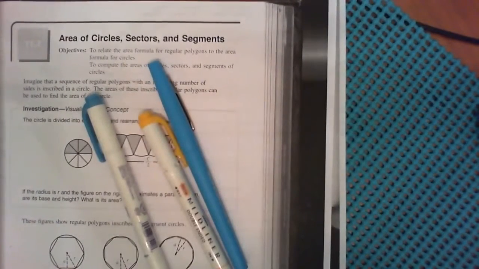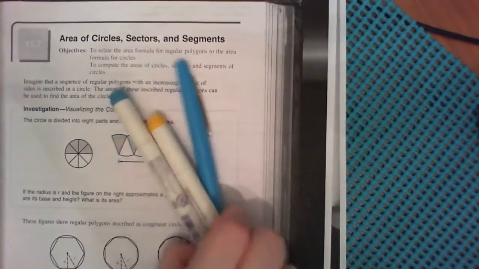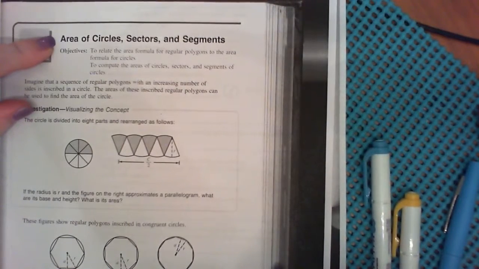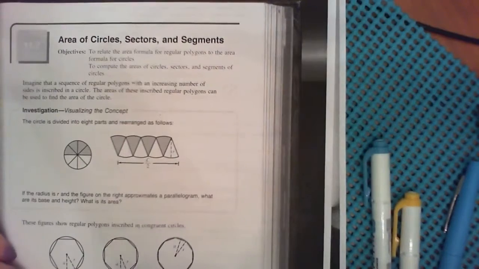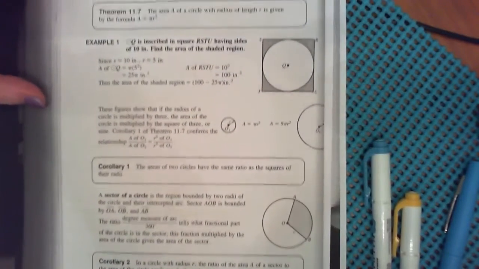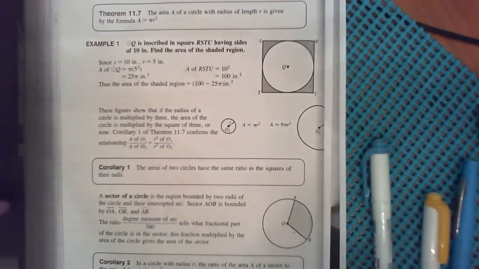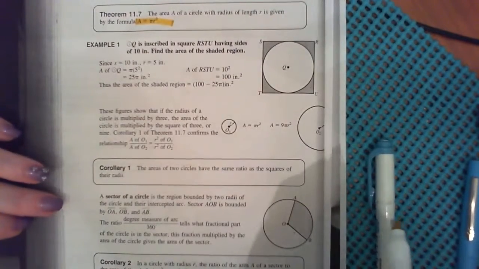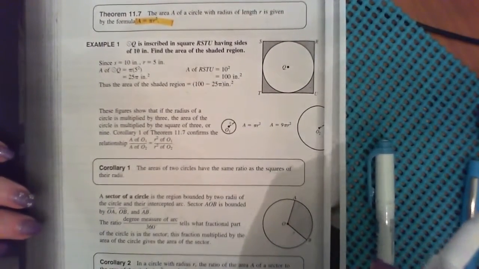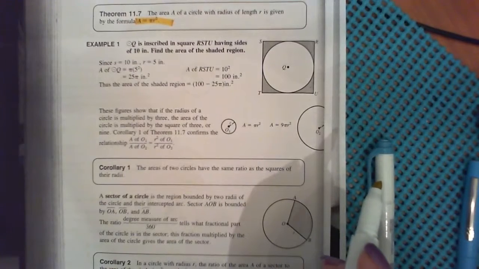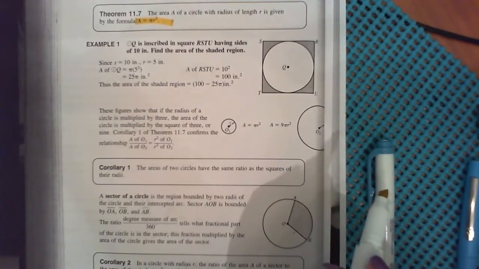All right, so I still have the basic three that we've been using. It's supposed to be talking about areas of circles, sectors, and segments, but the whole first page is interesting but unnecessary. So we'll start with the second page because it summarizes the result, which is what we're interested in. You need to know the area of a circle is equal to pi r squared. And once again, unless they tell you which number to use for pi, we're going to leave it in terms of pi, so a pi would remain in the answer.